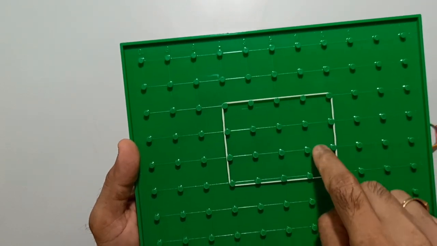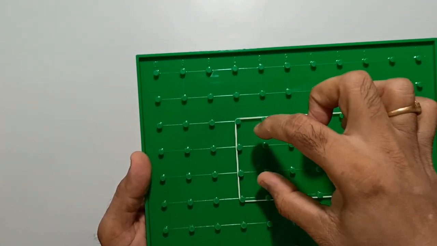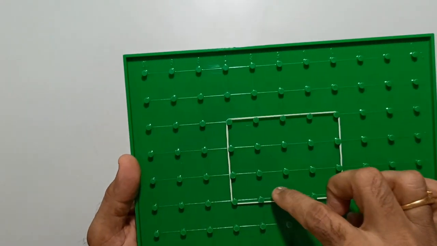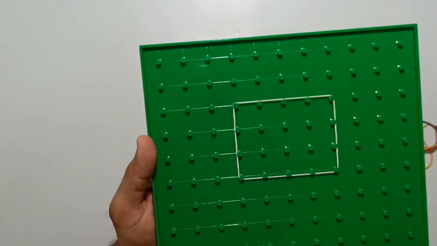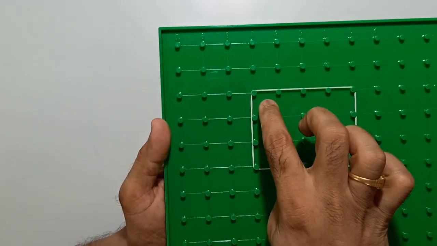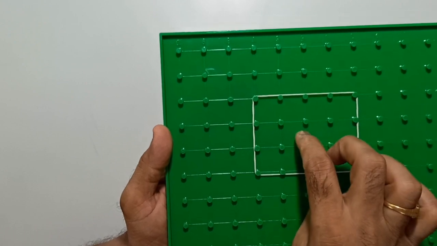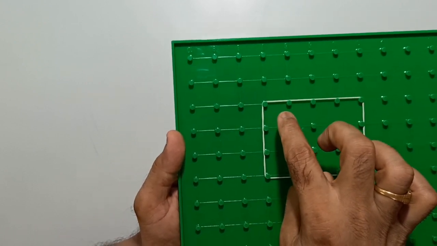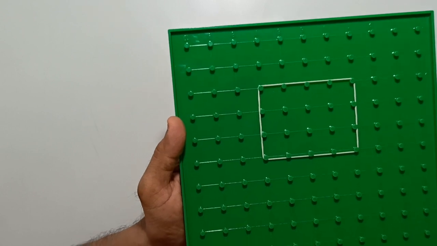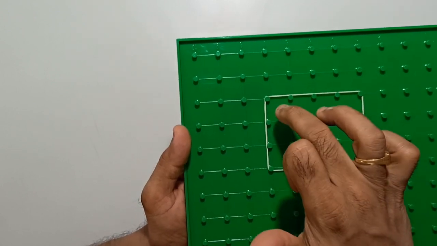Now the portion that's inside the rectangle is called the area of the shape. Whatever is the portion that's inside this rectangle is called the area of the shape. And if you notice, the entire portion is composed of many small squares, right? So you can see there is one square here, another square here. So how many squares do we see? Let's count the number of squares.